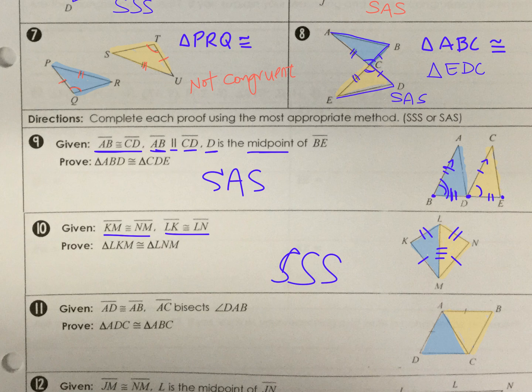All right. On number 11, we're going to mark the shared side. It says AD is congruent to AB, and it already marked that for me. It also says the AC, this line right here, bisects DAB. That means we cut that angle in half if something bisects it. And now I have a side, angle, side.